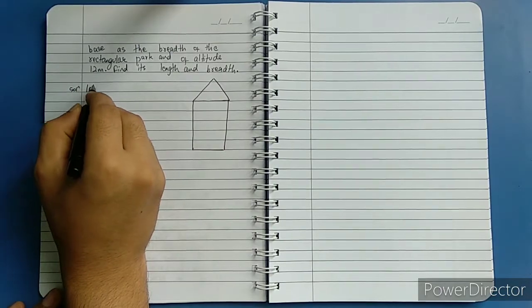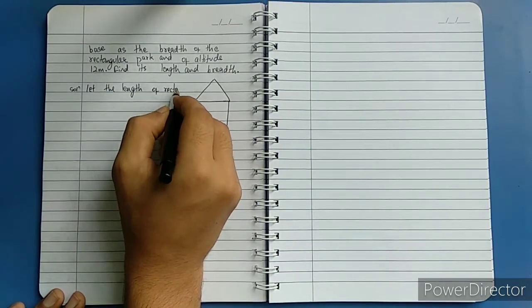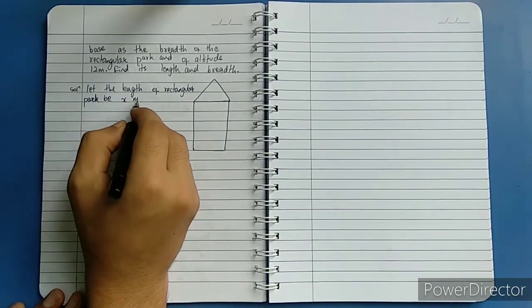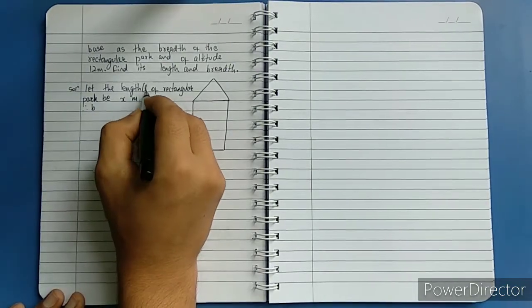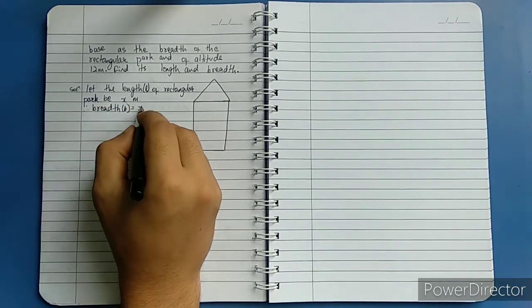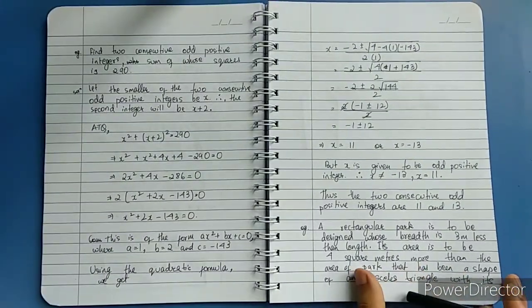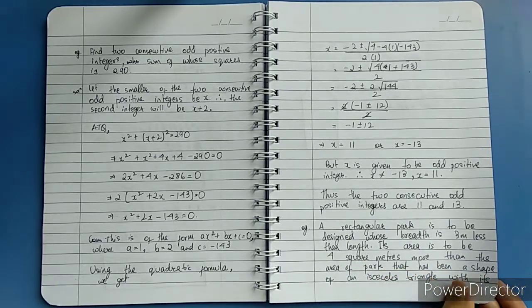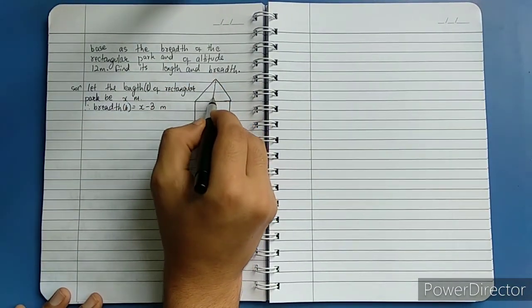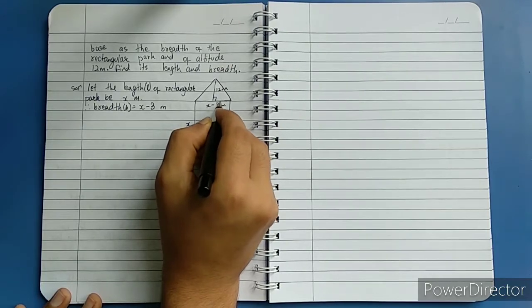So solution: let the length of the rectangular park be x meters. Therefore length L equals x meters, so breadth B will be 3 less than the length, so x minus 3 meters. Now its area is to be 4 meters more than the area of the park that has been in the shape of an isosceles triangle, whose altitude is 12 meters. So this altitude perpendicular is 12 meters. The length is x and the breadth is x minus 3 meters.